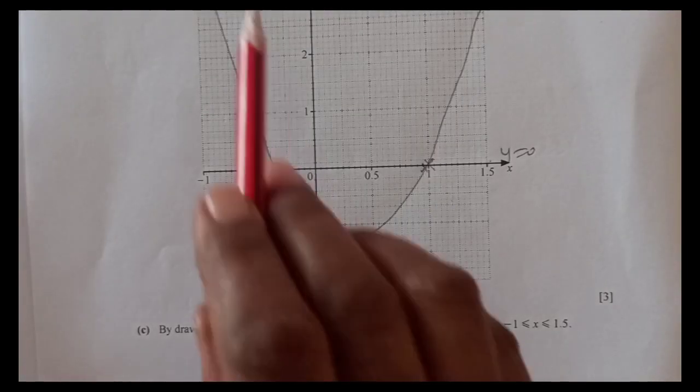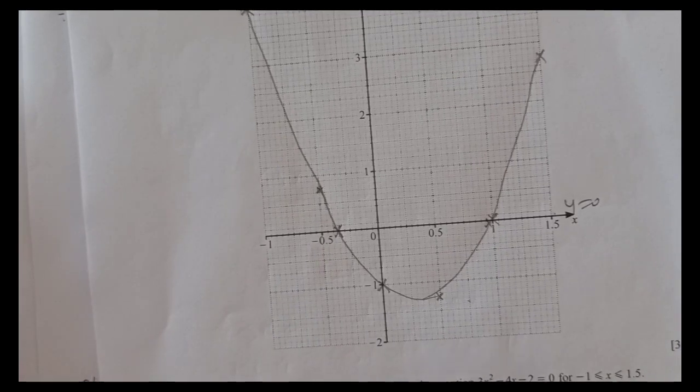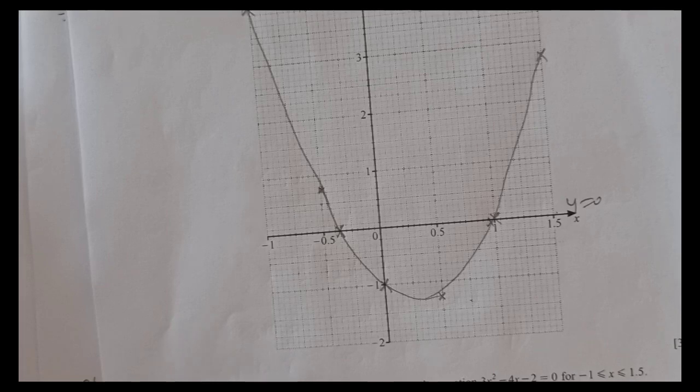Sorry guys, this equation is a bit different. So we have y equal to 3x cubed minus 2x minus 1. Here in this equation we have to match it, so we have 3x squared minus 4x minus 2 equals 0.